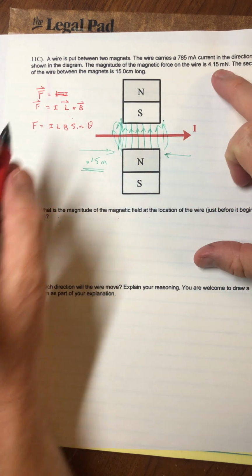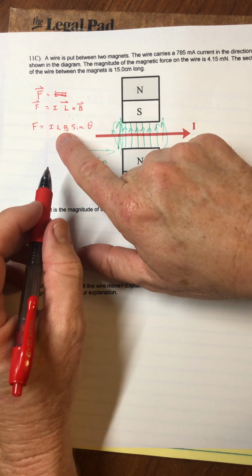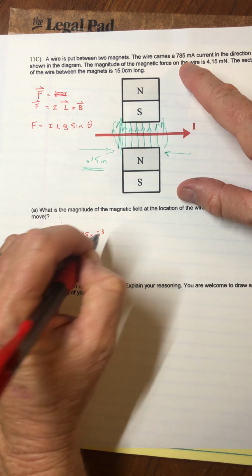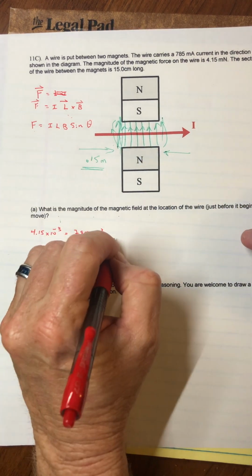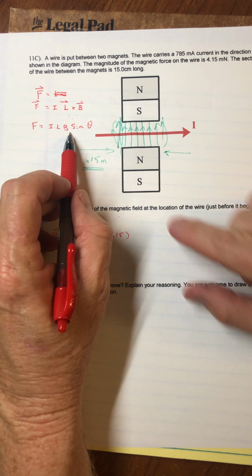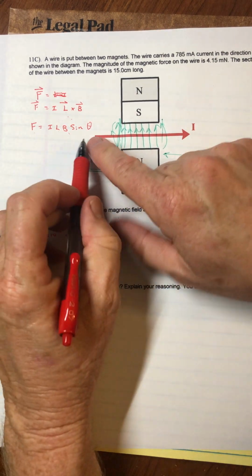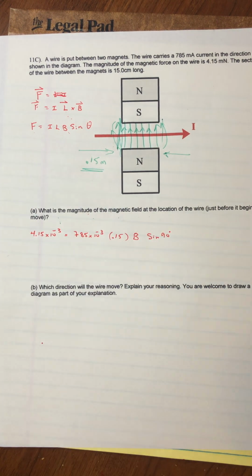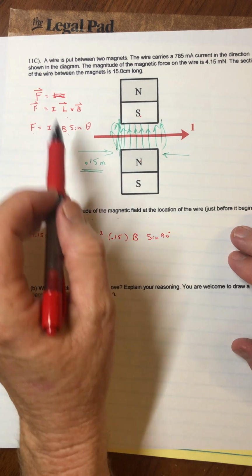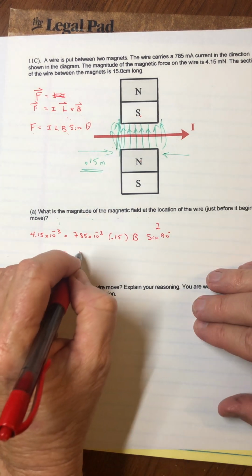And in our case, we know the force. It's 4.15 times 10 to the minus 3 for the millinewtons. We know the current is 785 times 10 to the minus 3 for the current. The length is 0.15 meters. And this is what we're being asked, the field. What is the magnitude of the magnetic field? So B is the unknown. And this is where the picture of the field comes into play. The field going from north to south means that there's a 90-degree angle between the field and the current.